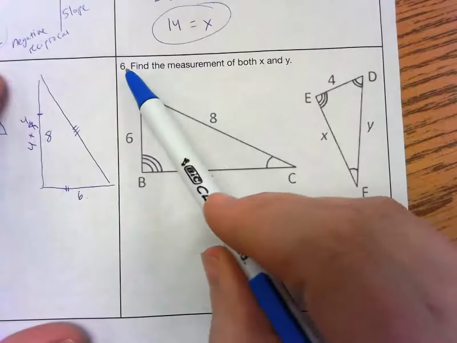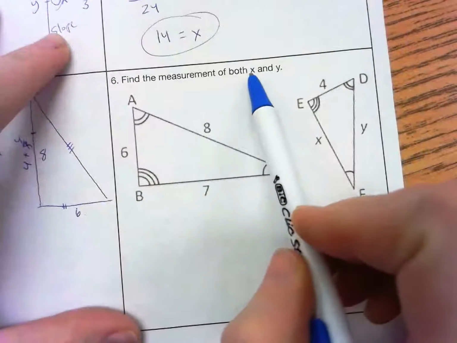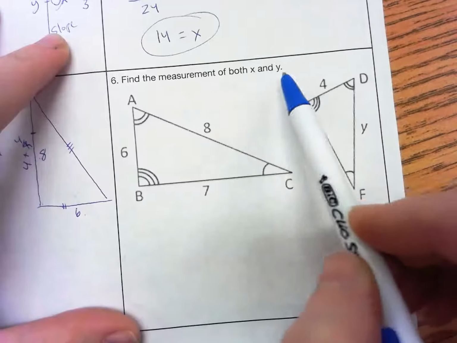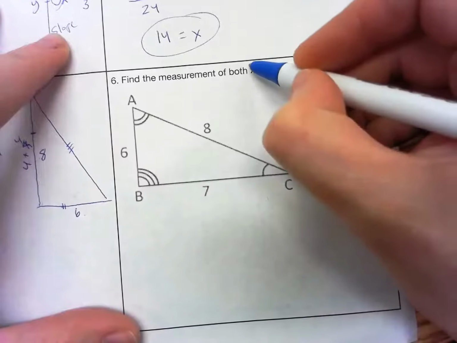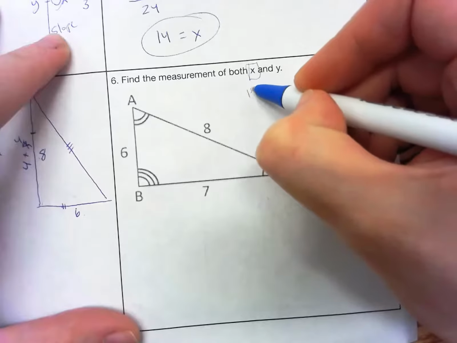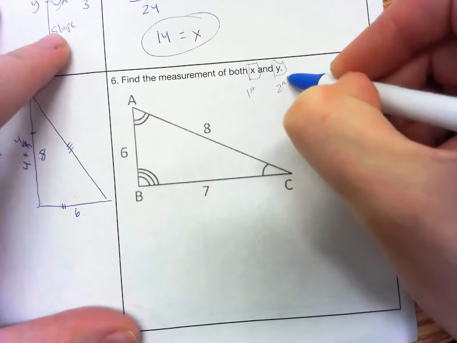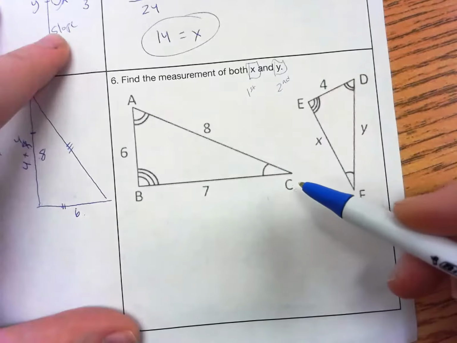This is question number 6 on homework number 15. The question says, find the measurement of both x and y. Interesting. So I'm going to start by just focusing on x first, and then we'll do y second after that. So we'll do 2 separate problems here.